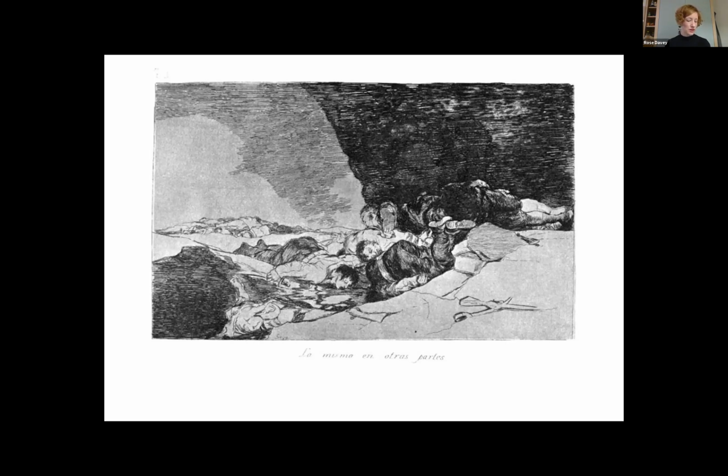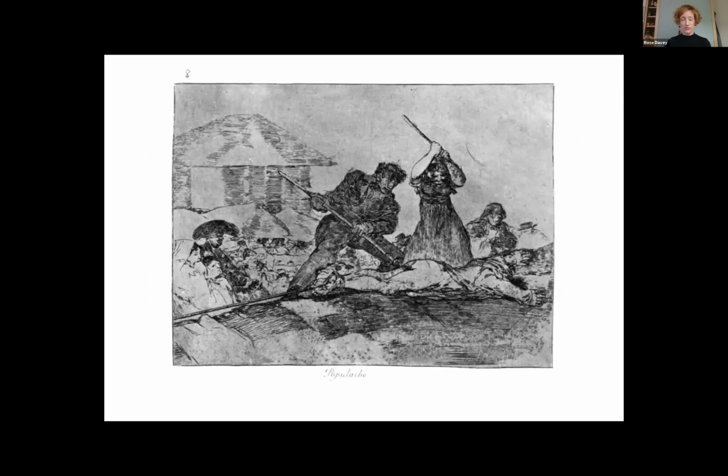The line of the drawing is so calm and considered, it captures the hairs on the victim's head, the beauty of its execution in such stark contrast to the horror it describes. The prints are neither pro-Spanish or pro-French.